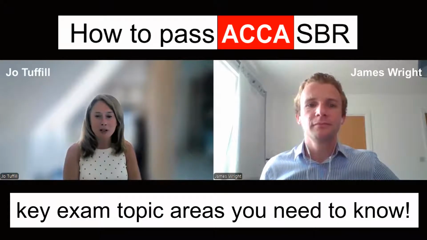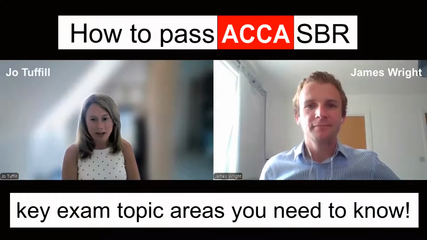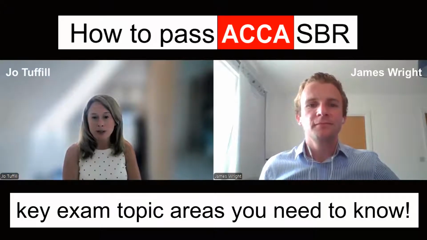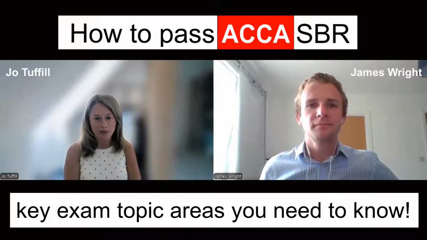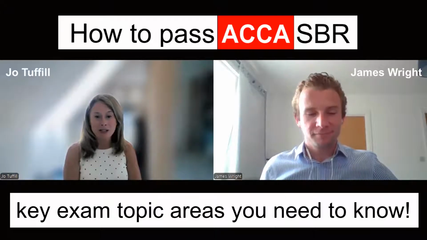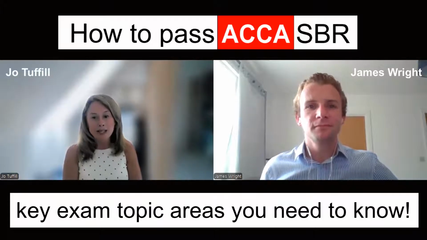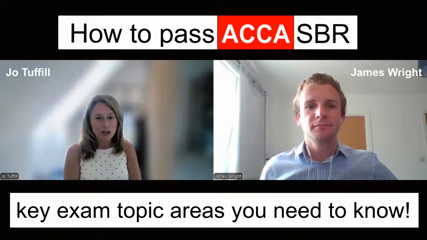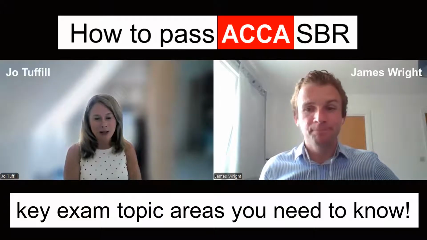You never have to do a full consolidation anymore. That's an FR type question. In SBR, the consolidation's already done. So you'll either be given a profit or loss, a statement of financial position, or a cash flow statement. And there's going to be some errors and you need to correct them, but you also need to write about them. And so let's be clear here, it's not just a calculation question.